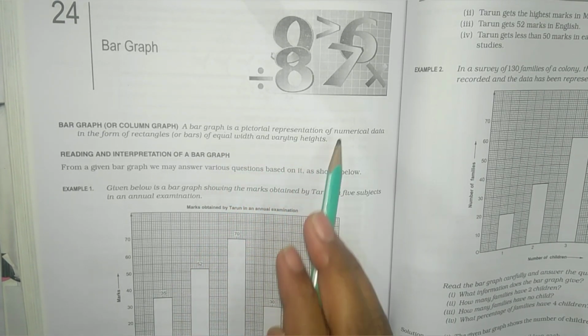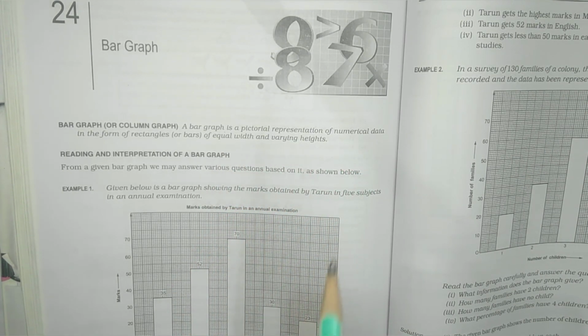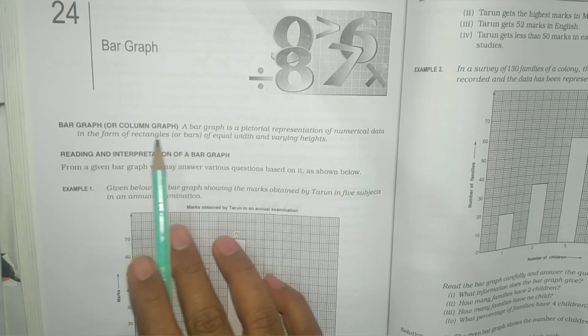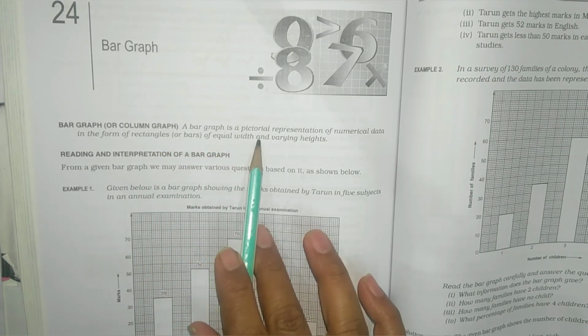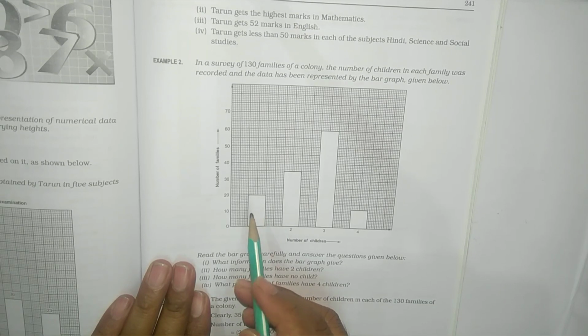So what does it mean? A bar graph is a pictorial representation of numerical data in the form of rectangles or bars of equal width and varying length. That means if you see here in this diagram, it's saying that equal width.